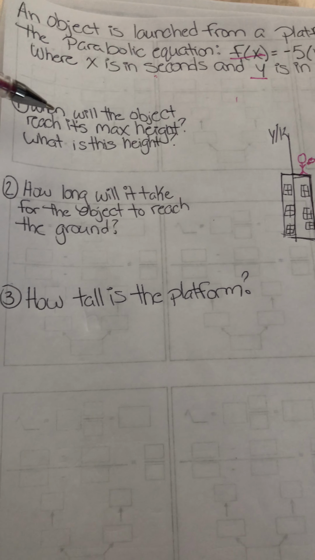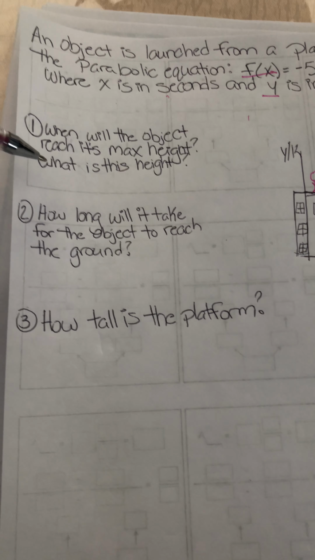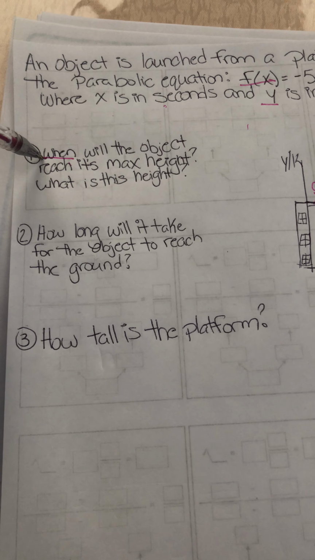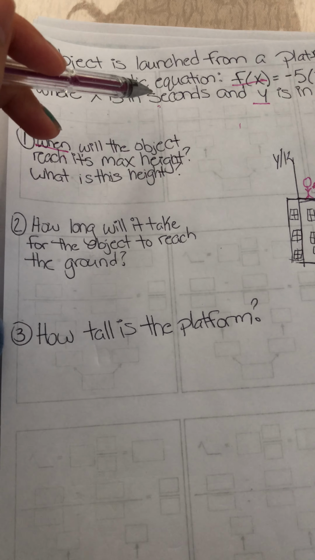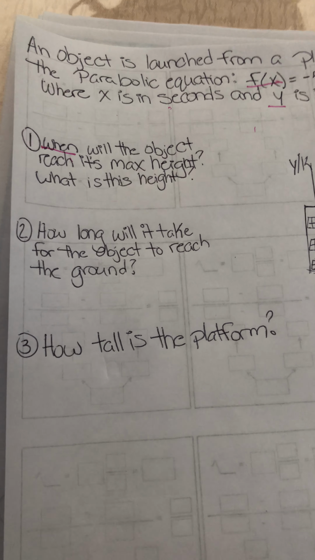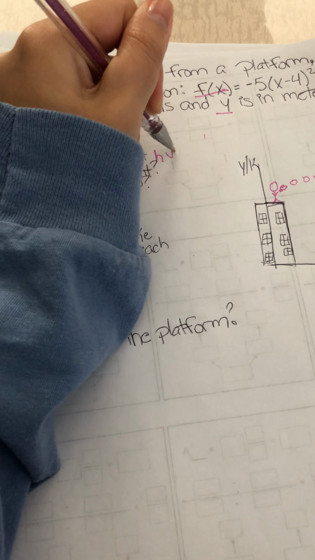So when will the object reach its maximum height, and what is this height? We should know this. When is time? Time is measured in seconds. Seconds is x. X, when we talk about vertex form, means the h value.